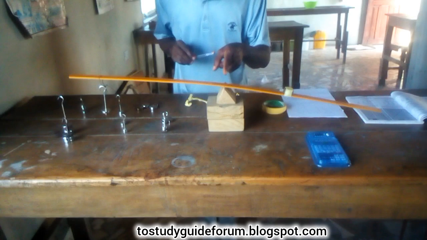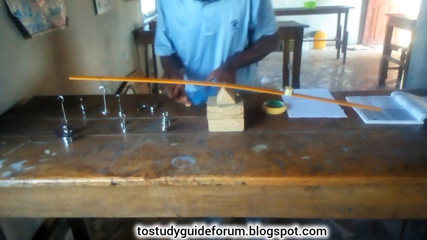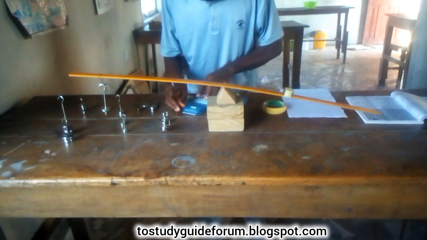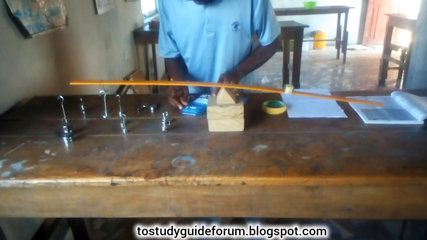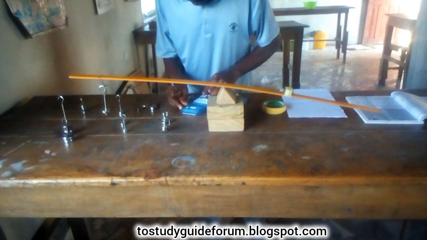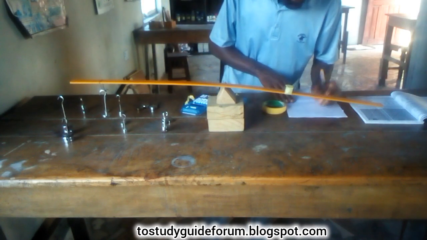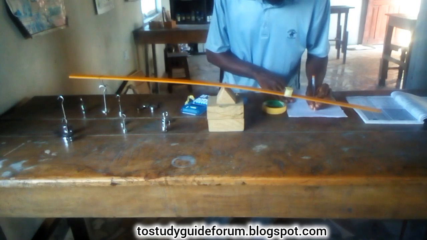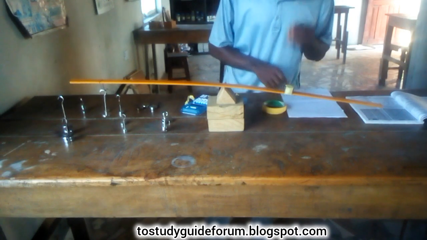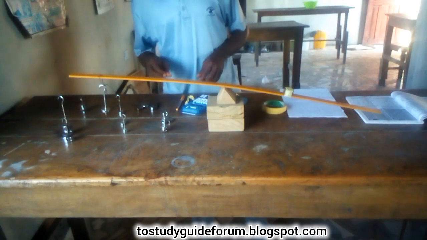To get this one now, it will be 50 minus 9.8. We have 40.2. The distance here in cm is what? Sorry, 40.20, that's what we have at this point.